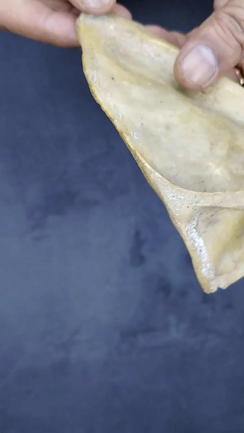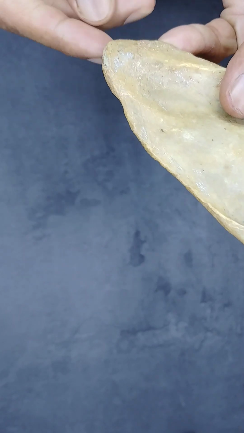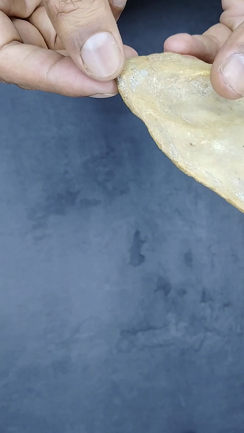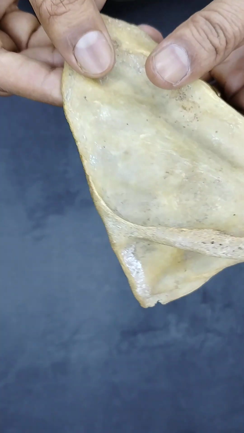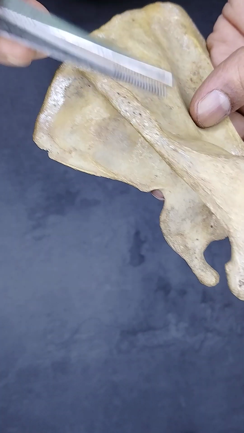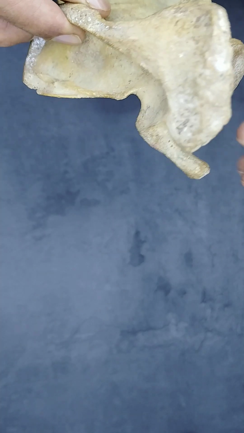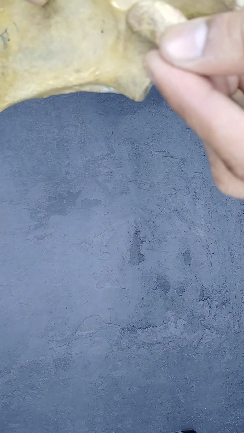And next, this is the inferior angle. The inferior angle also provides origin to a small part of the latissimus dorsi muscle. Here, if you see the processes, this is the spinous process, this is the acromion process, and this is the coracoid process, right?